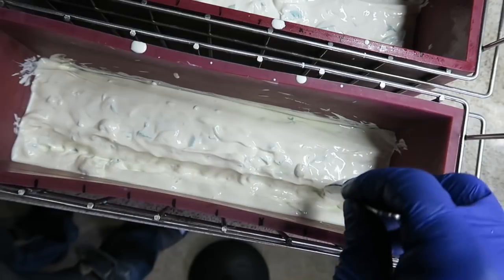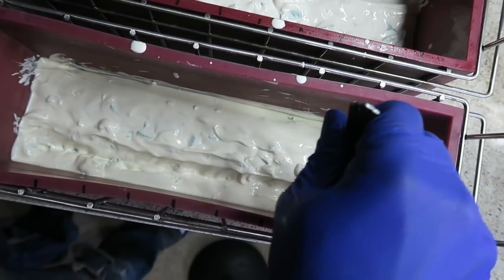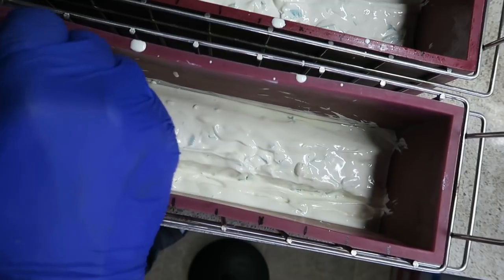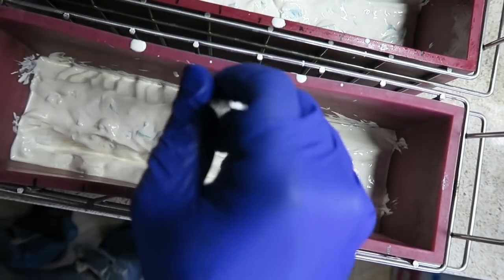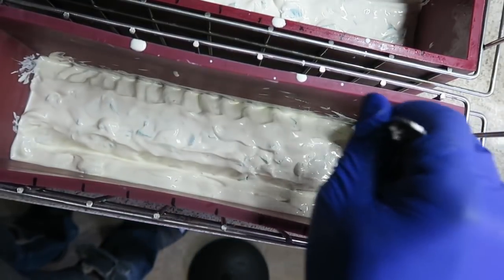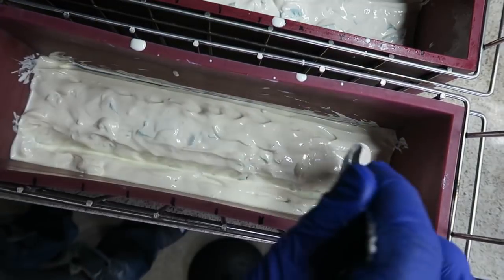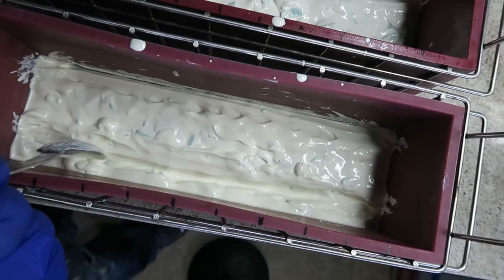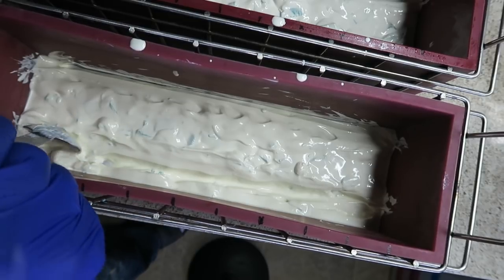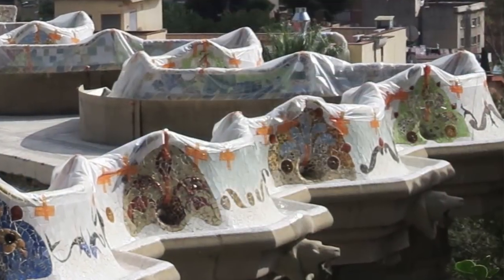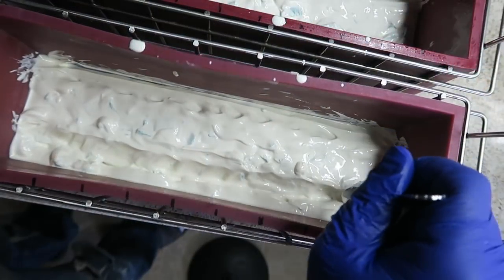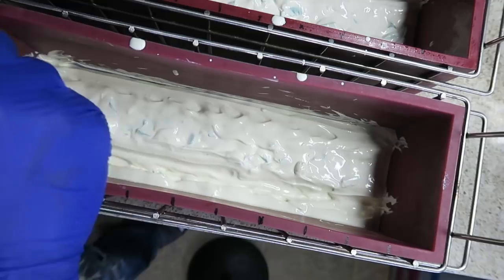The rest of my soap is still pretty liquid, so I can take my time. I'm tempted to just rush and pour right over this, but I really want these mounds to be there, because in Gaudi's park they were pretty rounded, so I want the mounds to really show up.